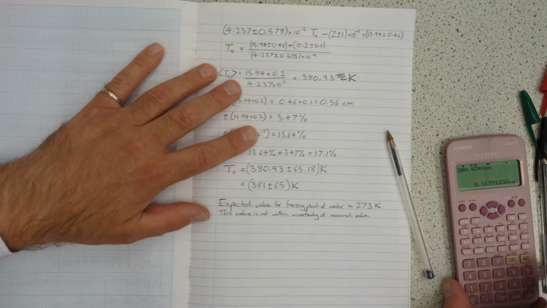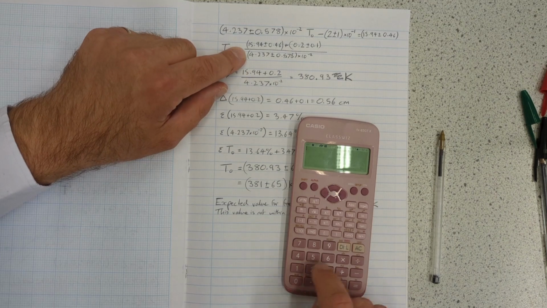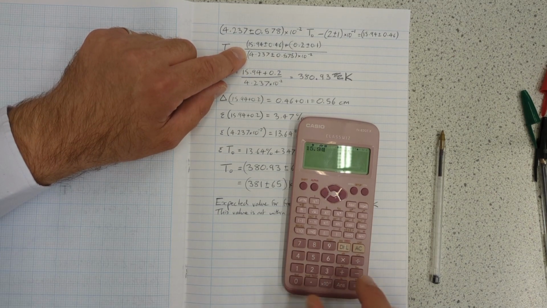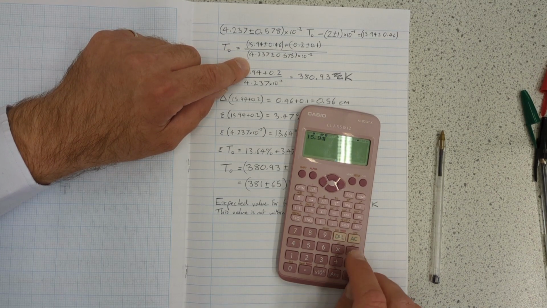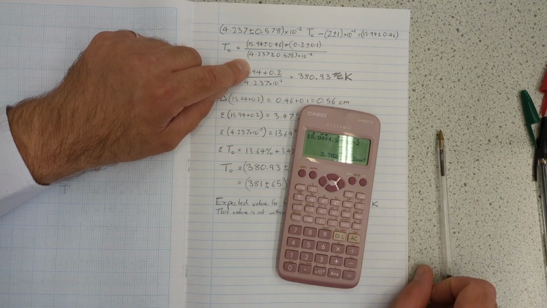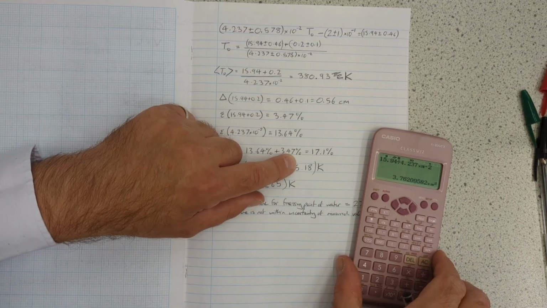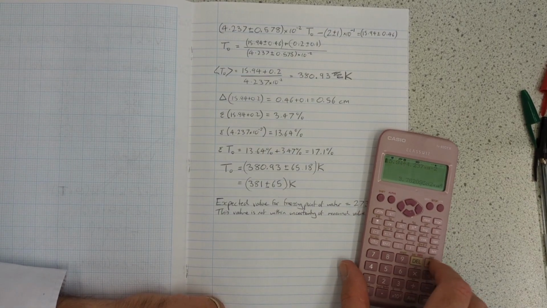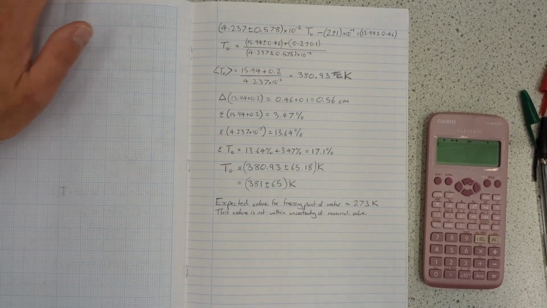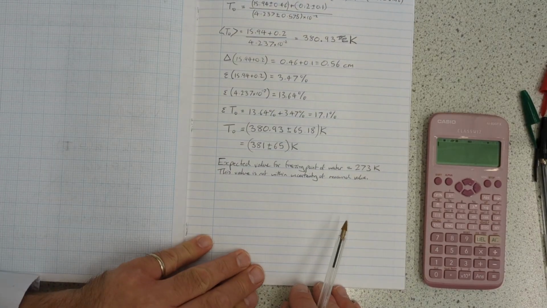So I wonder what it would be if I didn't include that zero error. Not that it would matter, but I'm just curious to see. So 15.94 divided by 4.237 times 10 to the power of -2. 376. It'd be a touch lower. 376, still going to be outside tolerance. So correcting for the zero error in the length wasn't the issue at all. It was the right thing to do.